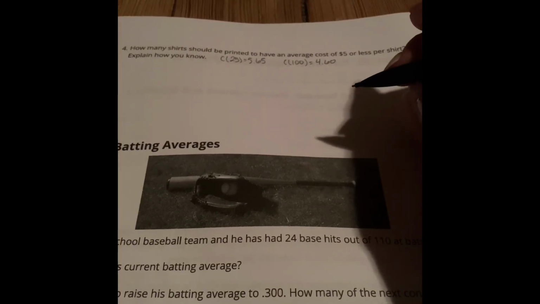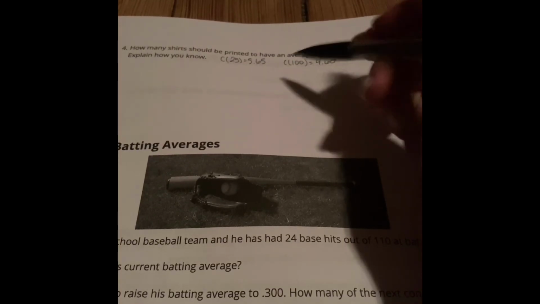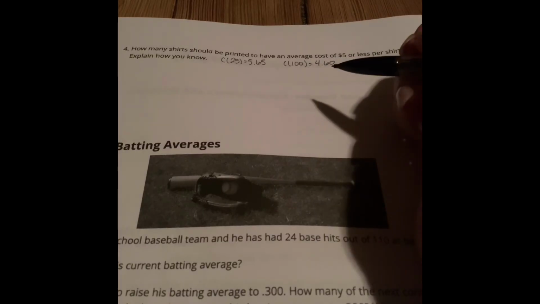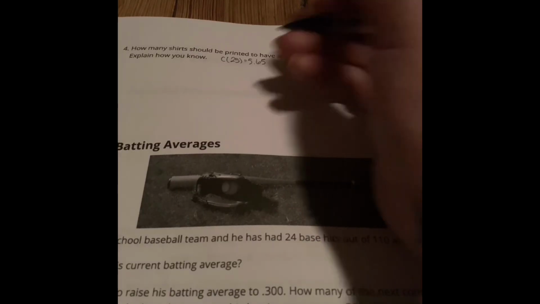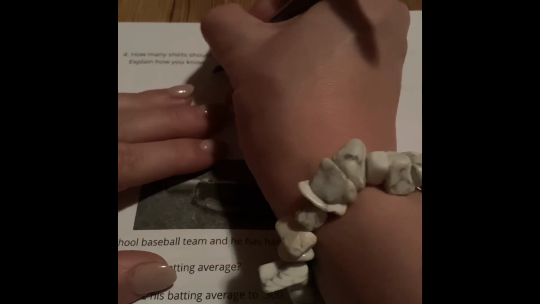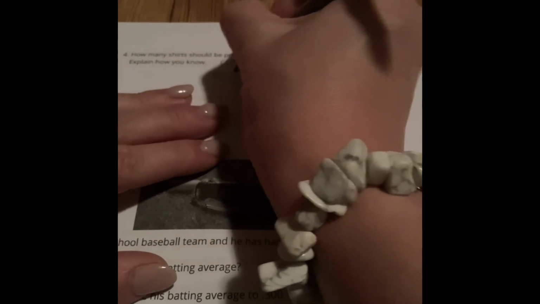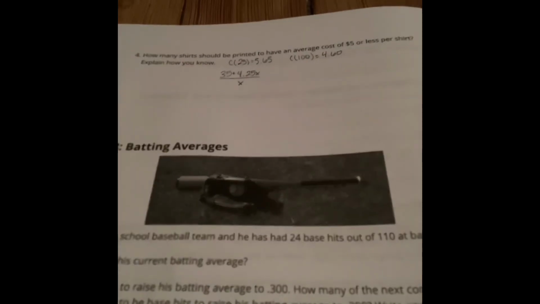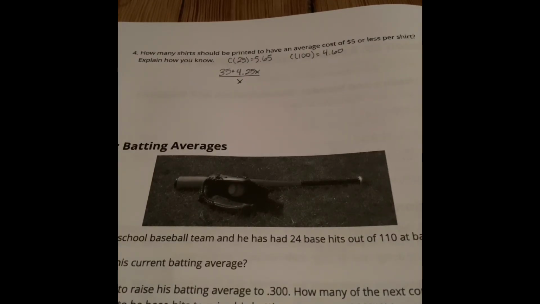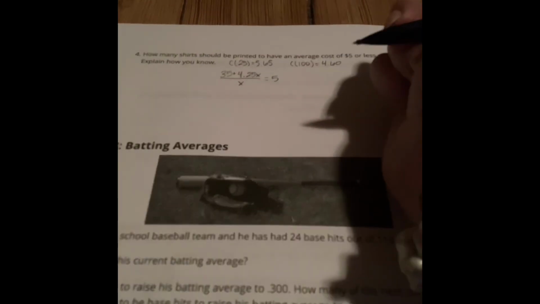I had my students do it as close to 5 as they can get, and we know it's going to be between 25 and 100. A couple different ways you can do it. You can guess and check. You can take your equation that you know: 35 plus $4.25 per shirt over your shirt. Or you could take that equation and set it equal to 5, because that's what I'm trying to get.